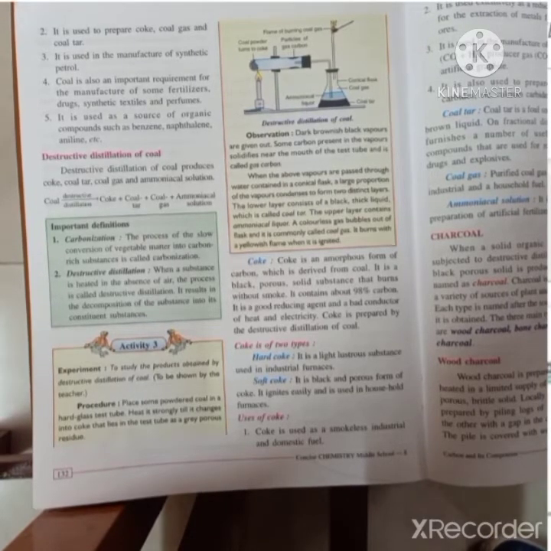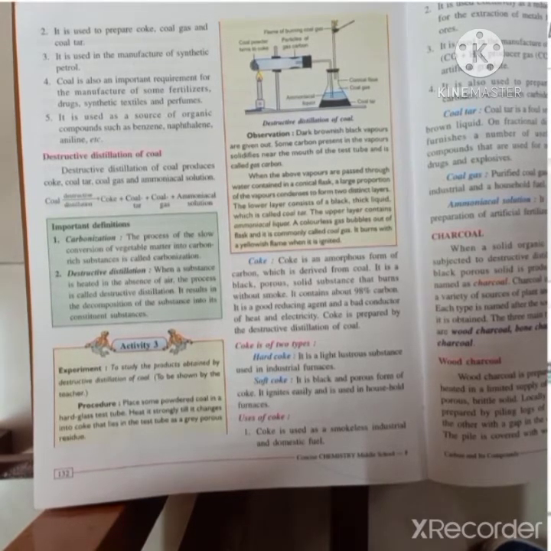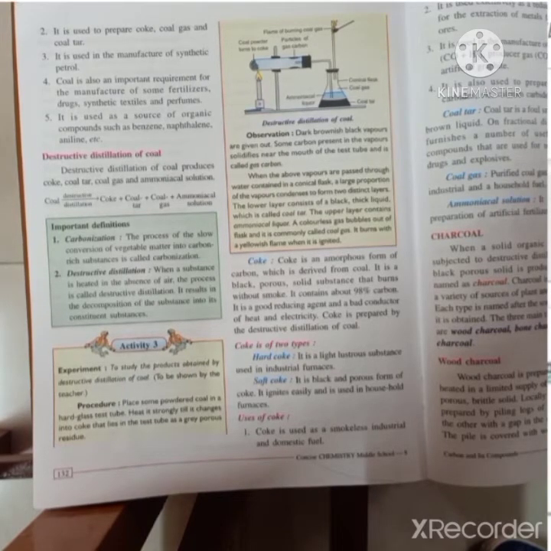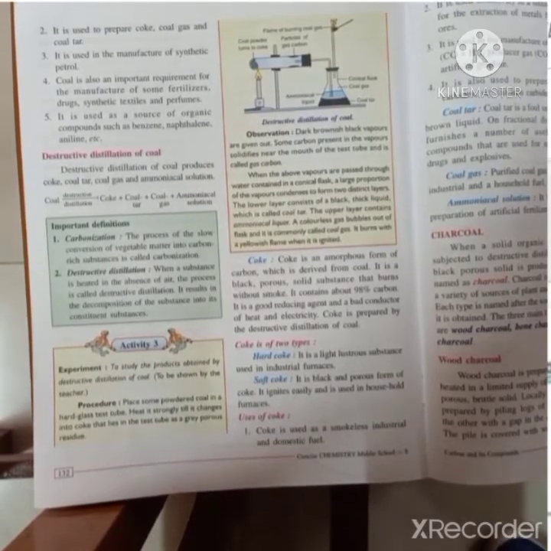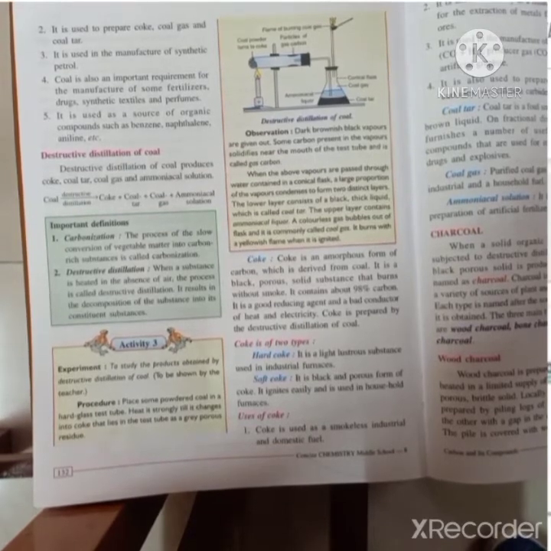Soft coke is black and porous, it ignites easily and is used in household furnaces. That means whatever you use for cooking is your soft coke. Hard coke requires great temperature and takes time in burning because it does not produce a lot of smoke, so it can be used in factories.